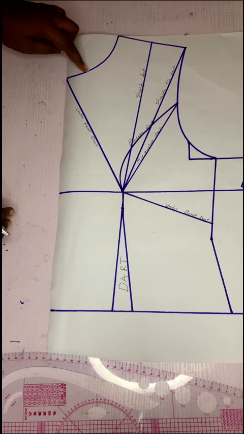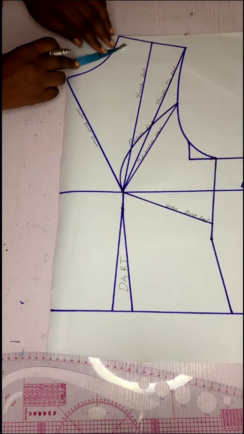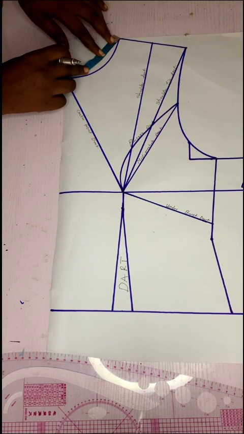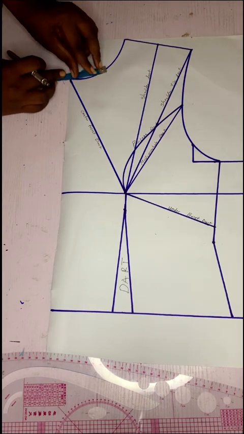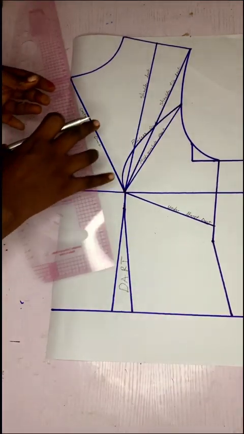So after we've done that, the next one we're going to do is the mid neck dart. The mid neck dart. So you're going to divide your neckline here into 2. You get the midpoint, you mark that midpoint, and from that midpoint you're going to connect.